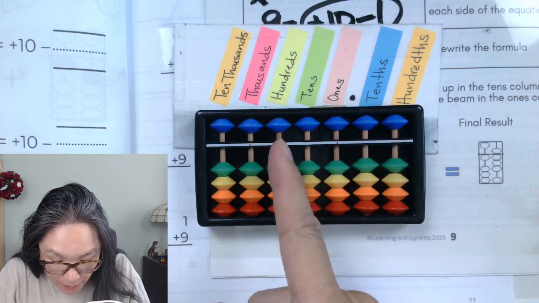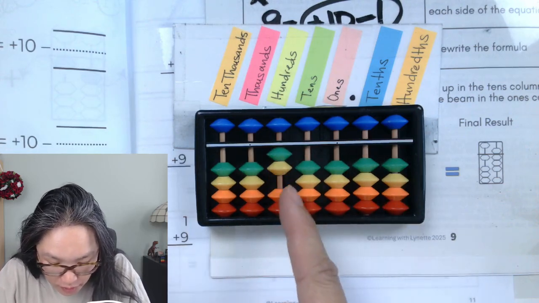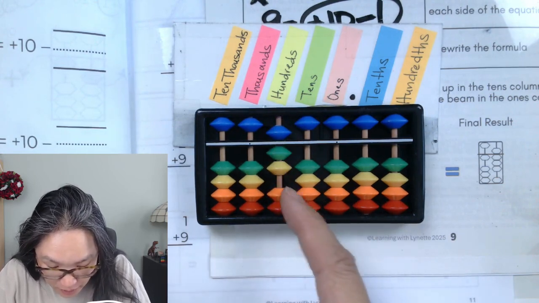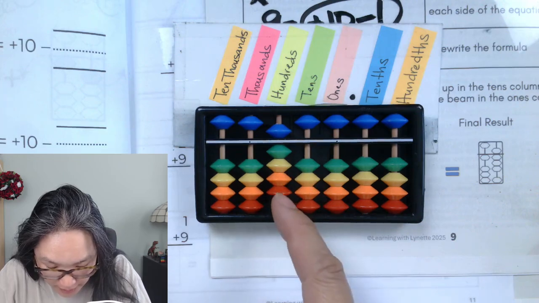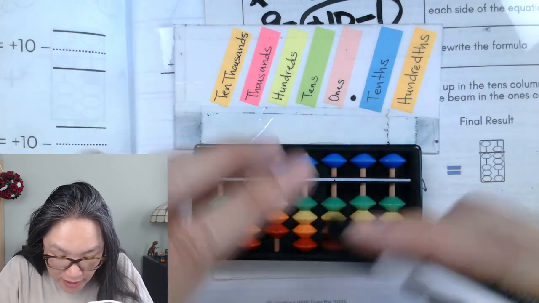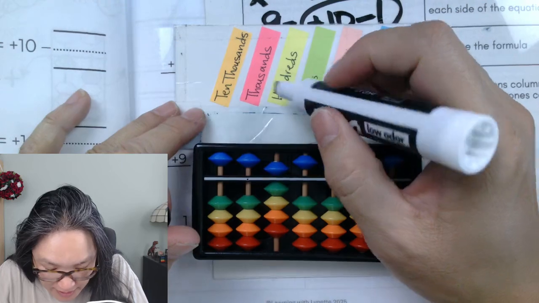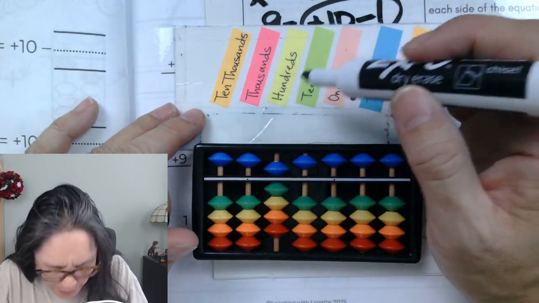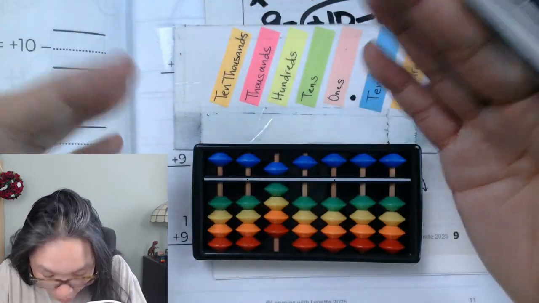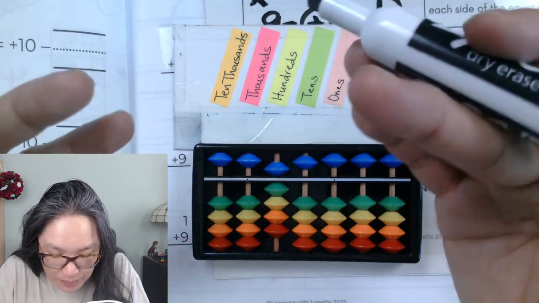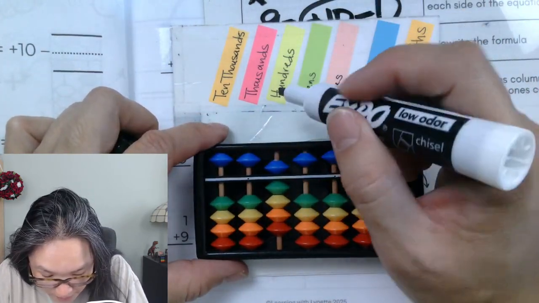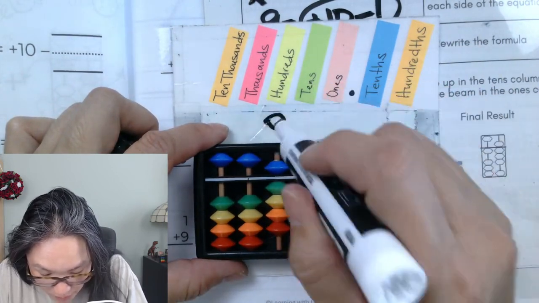So I can count by hundreds: 100, 200, 300, 400, and then 500, 600, 700, 800, 900, right? And then after 9, just like how we write, what's after 9? We have to go to the next number. So this is what we call a base 10. Our number system is base 10, and it mimics the way we write. So when we do 10, this is 9, so it's a 0 and a 10.